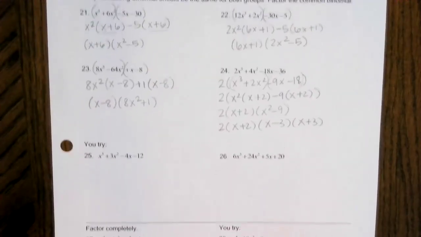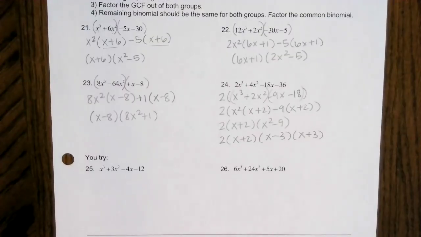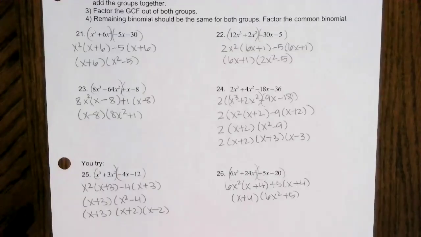All right, there's 2 for you to try here. Go ahead and pause the video and try those. All right, there you go. See if that's what you got when you factored. They tried to trick you again here. Make sure you're paying attention to see what you need to factor completely. That was a difference of squares, so it factored to be x plus 2, x minus 2.